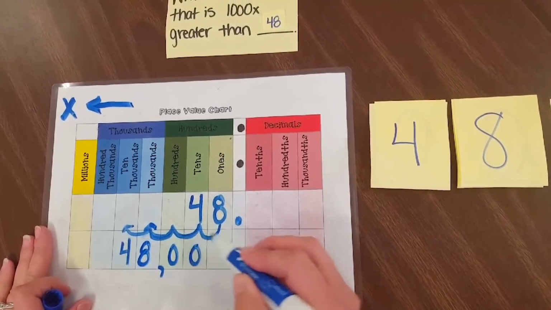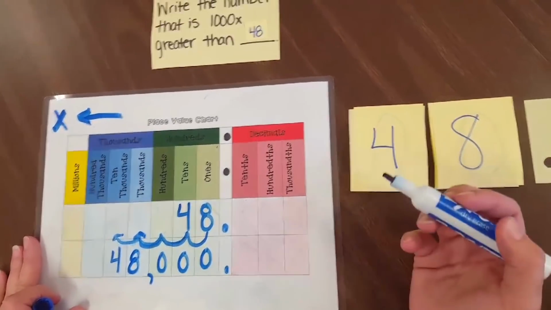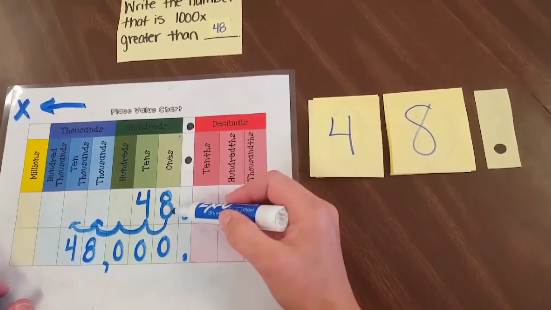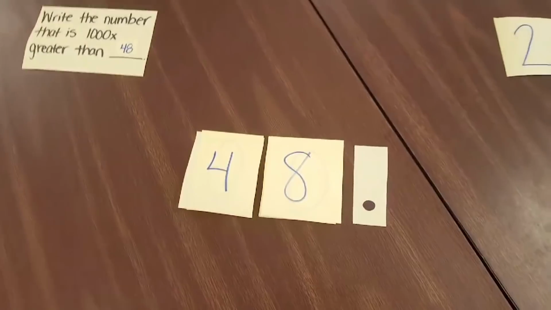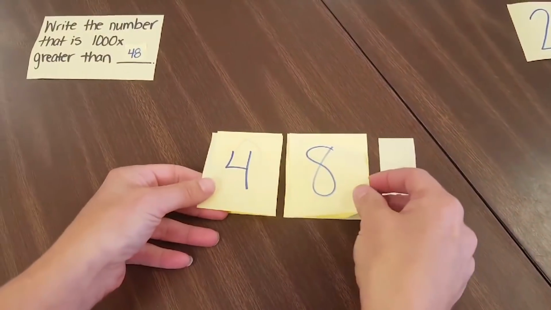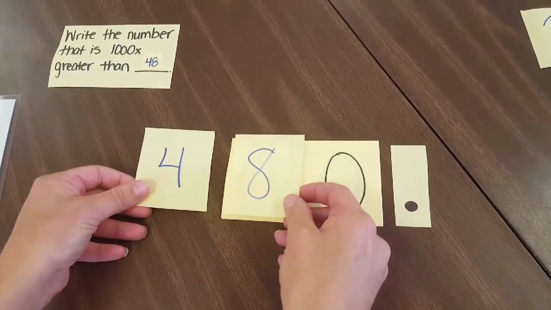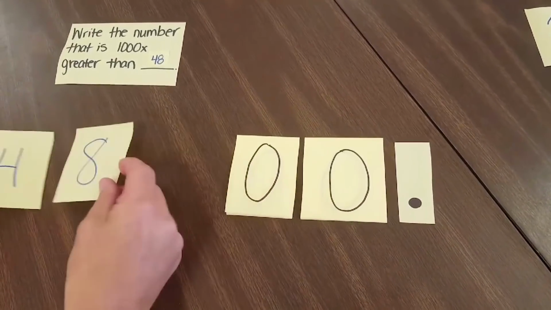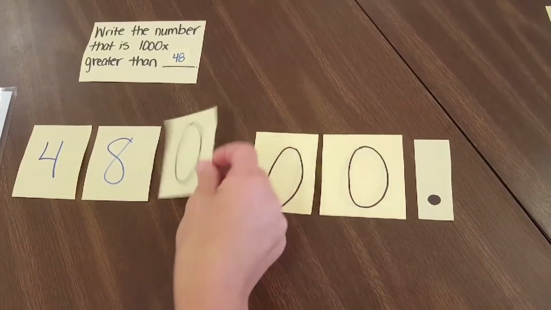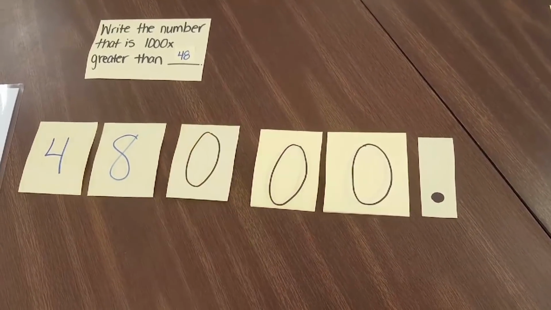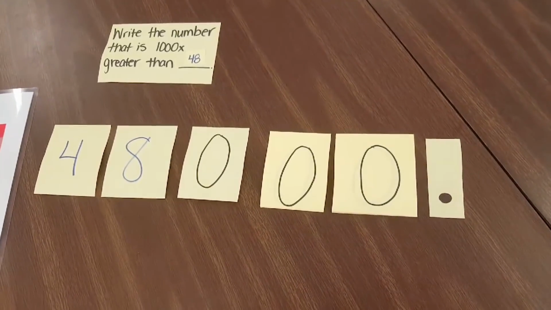Then I need to fill in my hundreds, tens, and ones with placeholder zeros. 1,000 times greater than 48 is 48,000. If I were doing this with post-it notes, I would take both of my post-it notes and move them 3 place values to the left. 1, 2, 3. Don't forget to fill in your hundreds place with a placeholder 0. 48,000 is 1,000 times greater than 48.